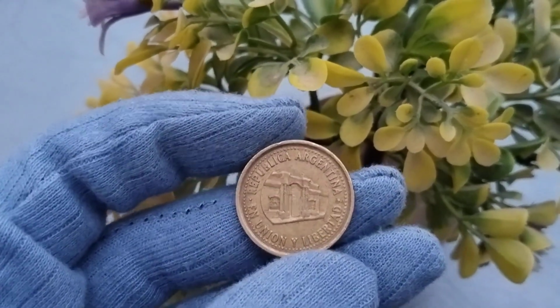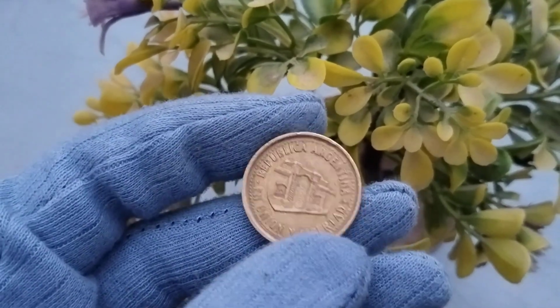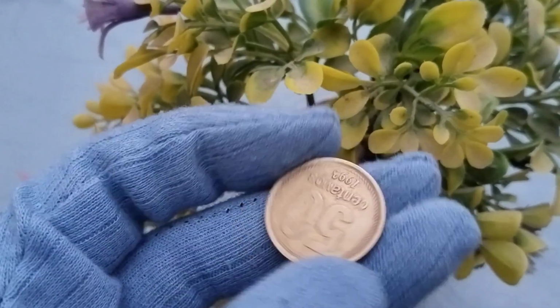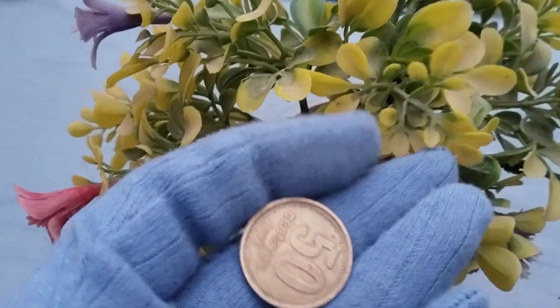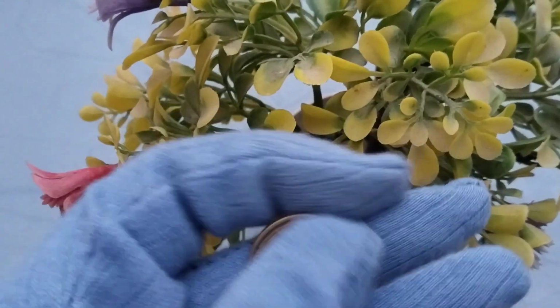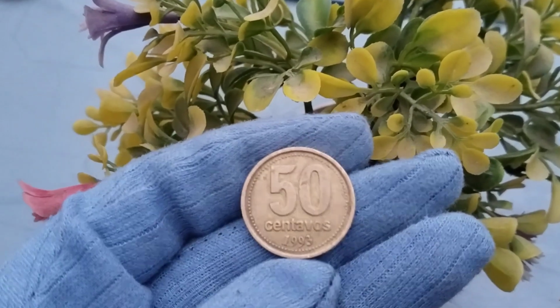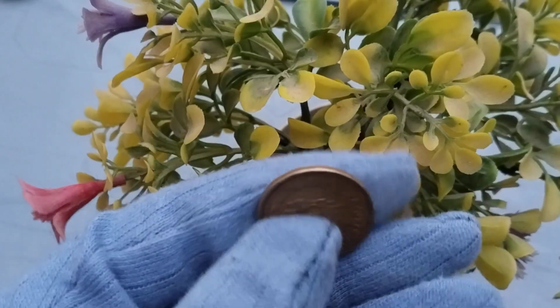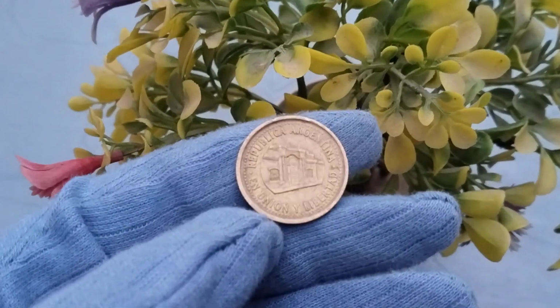Conclusion. 100 words. The 1993 50 centavos coin may seem ordinary today, but it embodies a chapter of Mexican resilience, transformation, and forward-thinking policy. Issued during a period of intense economic reform, its minimalist yet meaningful design captures a nation straddling its past and future.